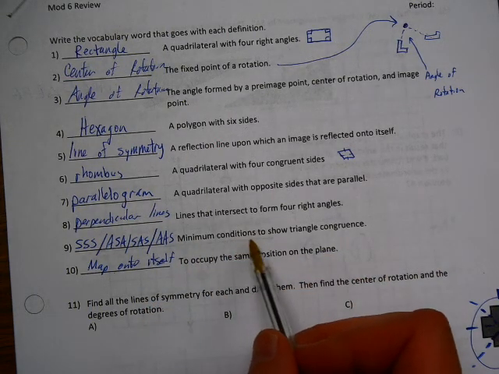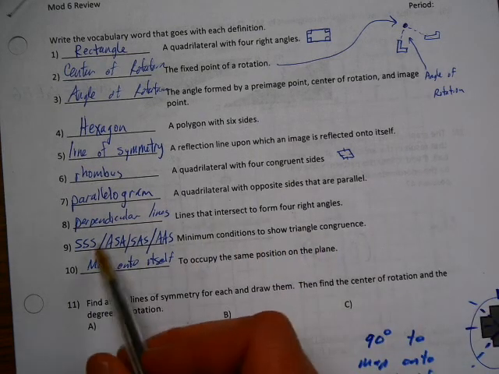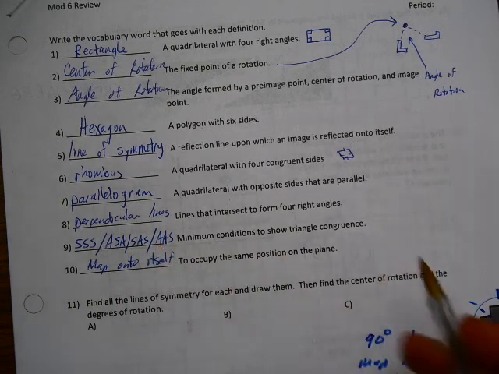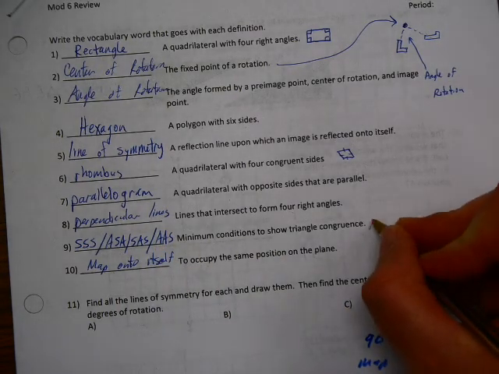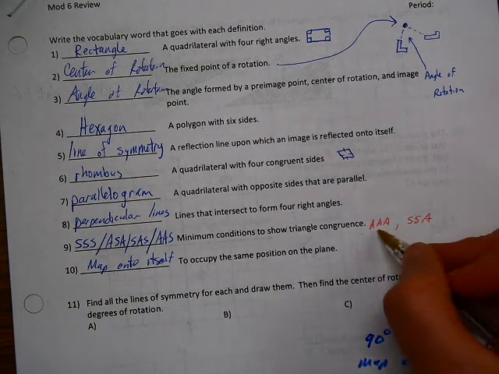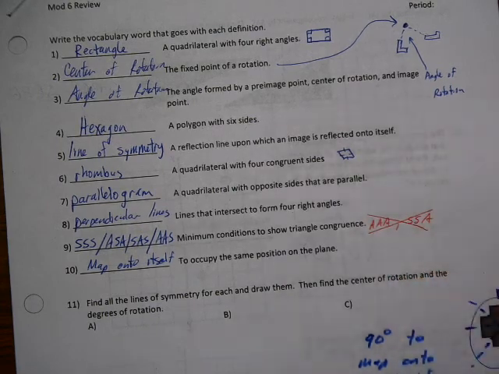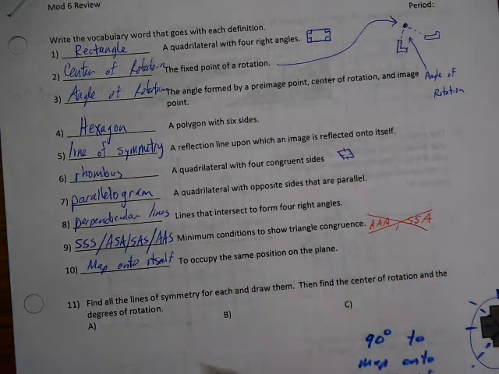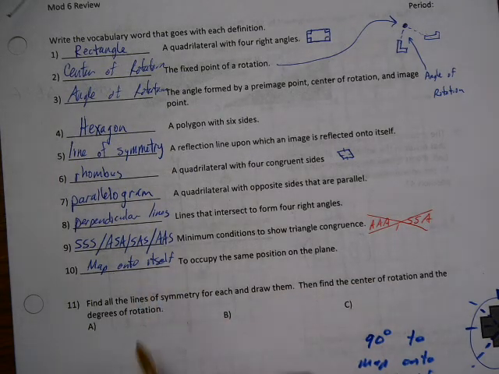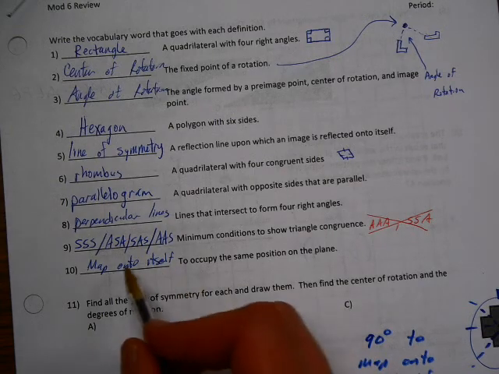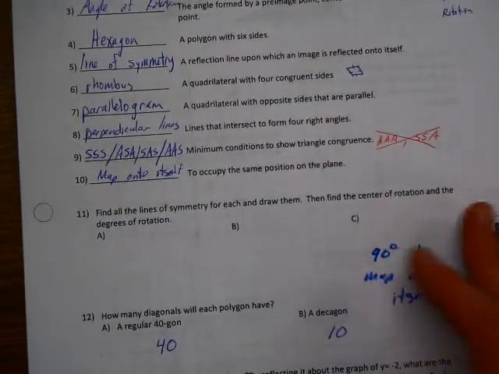How you prove basically that two triangles are congruent: side, side, side; side, angle, side; angle, side, angle; or angle, angle, side. Remember the two that do not work: angle, angle, angle, and side, side, angle. Those don't work. To occupy the same position on the plane is when something maps onto itself, and I don't know that we've really gone over what that word is, so I'm just going to call it map onto itself.